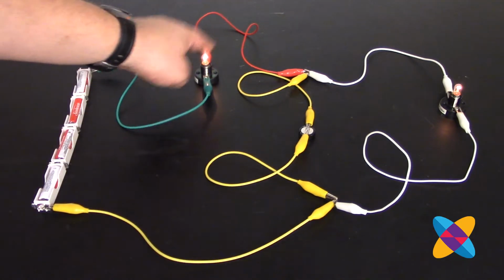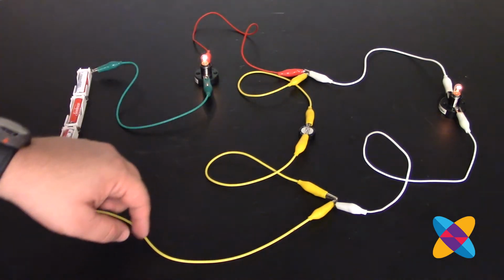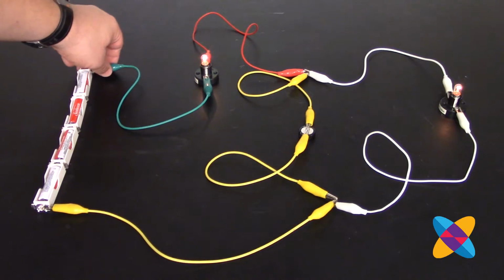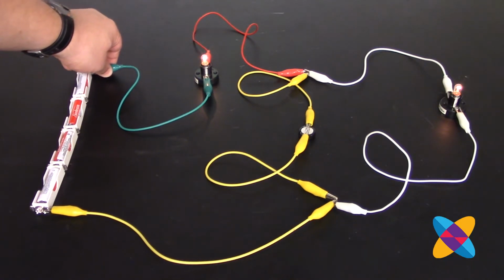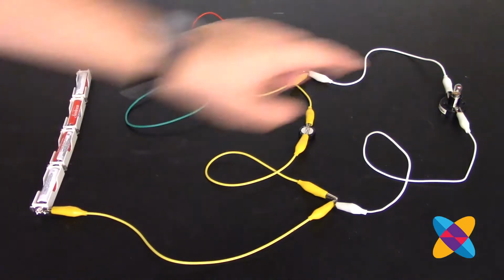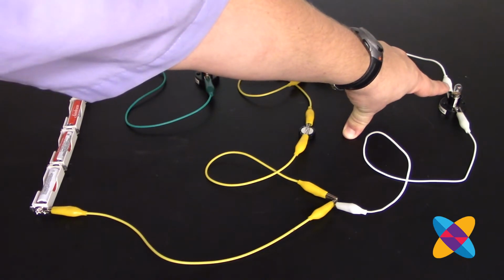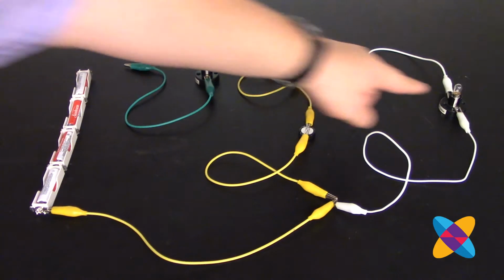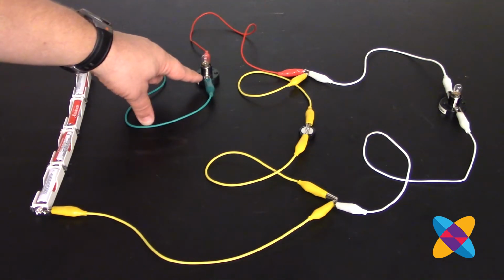So now that these light bulbs are equally bright, the capacitor is pretty much fully filled up. I'm going to take switch 1 out, so I'm going to open switch 1. Let's see what happens. And I don't know if it showed up on the video, I'm not sure, but that bulb was still lit for quite some time. Bulb 2 is still lit, but bulb 1 was off.